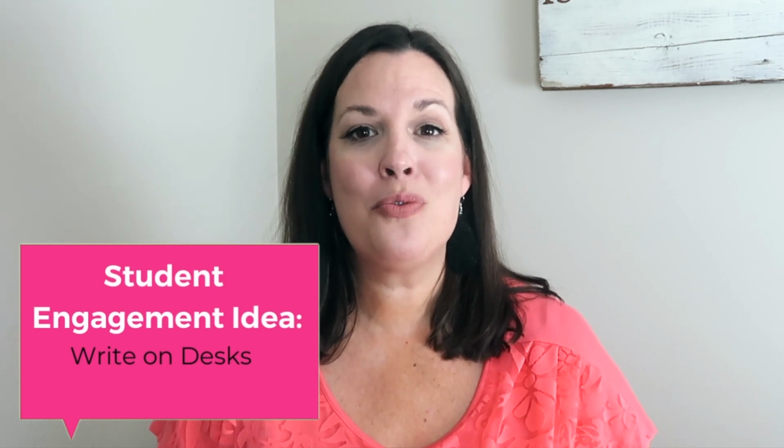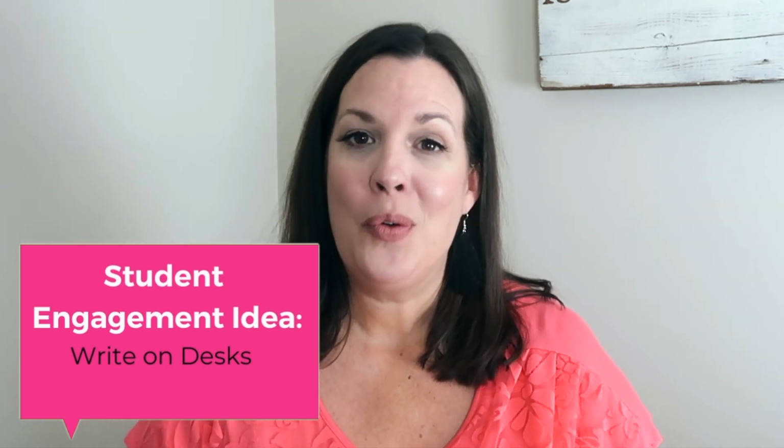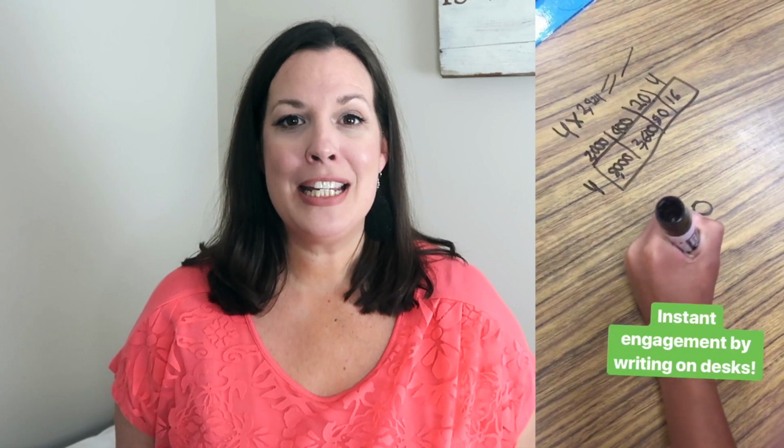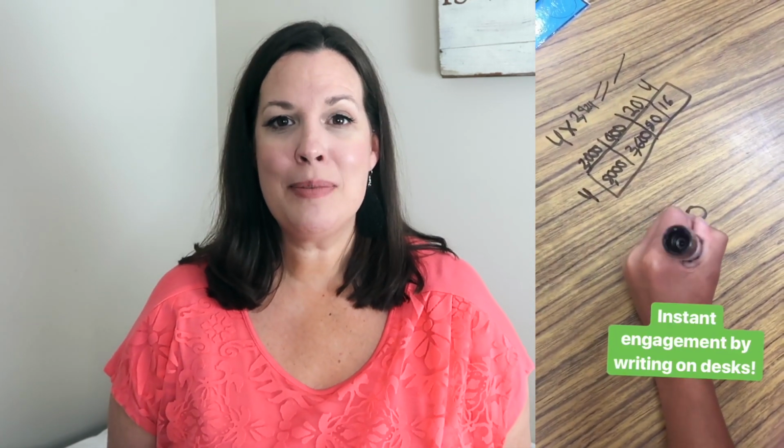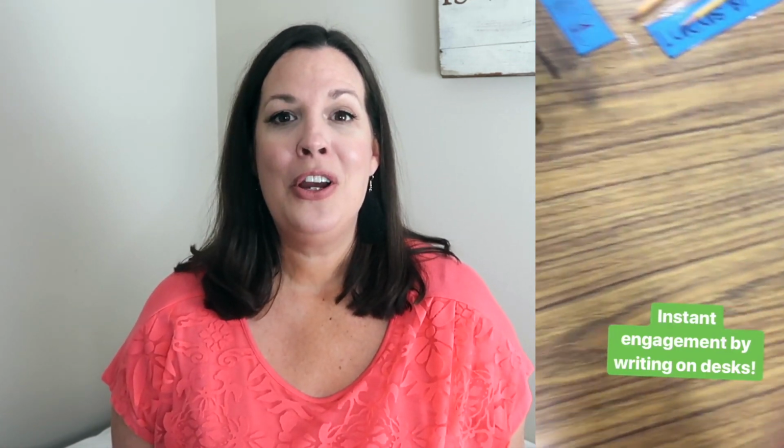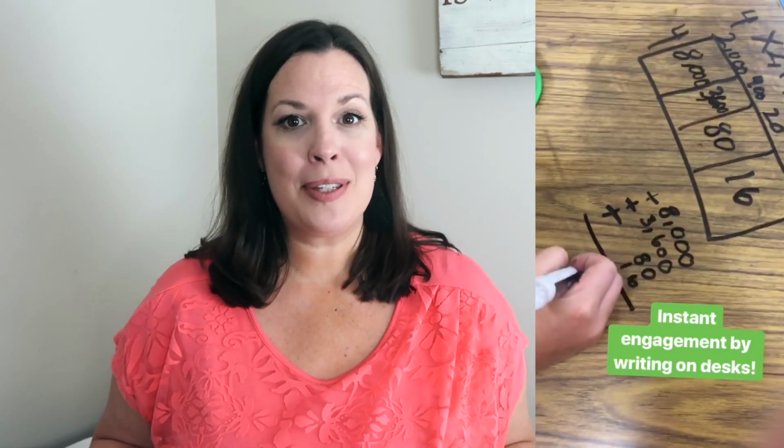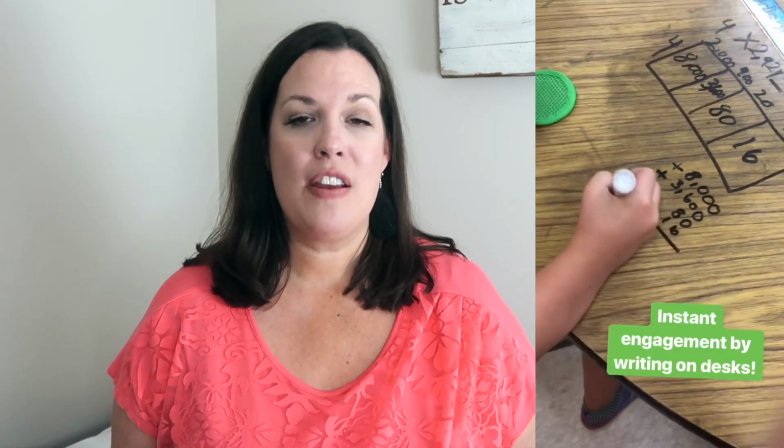Another easy way to engage your students in your lesson is to allow them to write on their desks or tables with dry erase markers. I don't know what it is about writing on desks, but I think it's because students feel like they're not allowed to. So when you do allow them, it hypes up that engagement. It is great for practicing vocabulary or spelling or working out math problems.